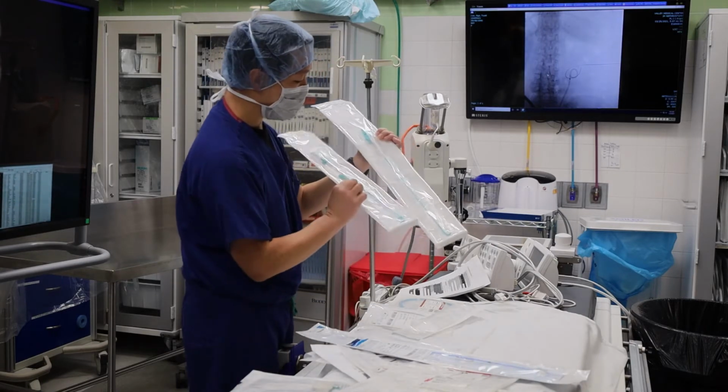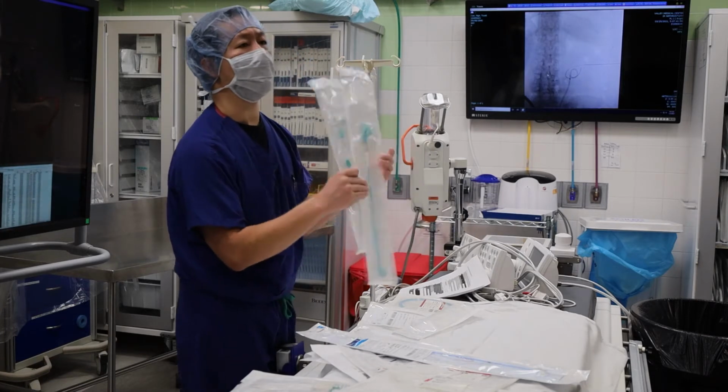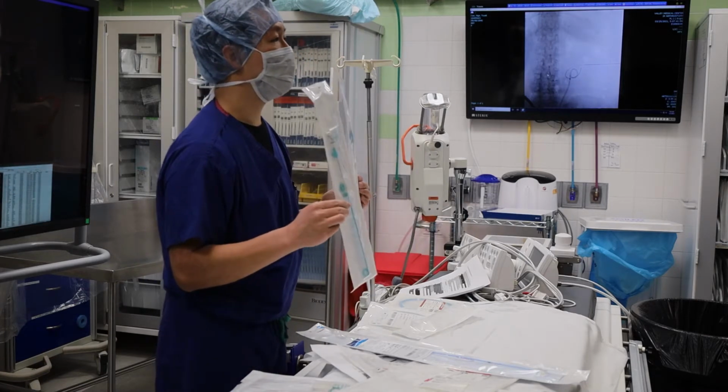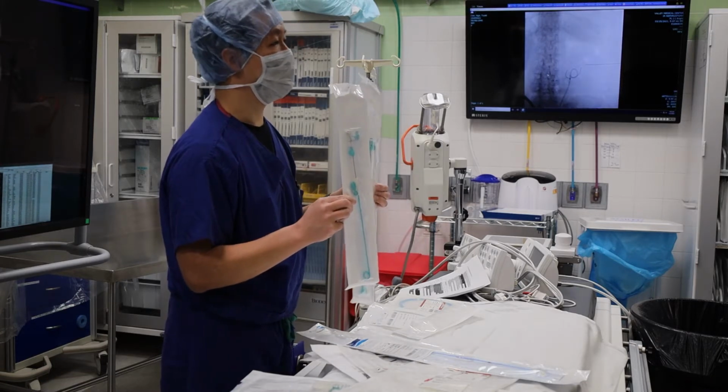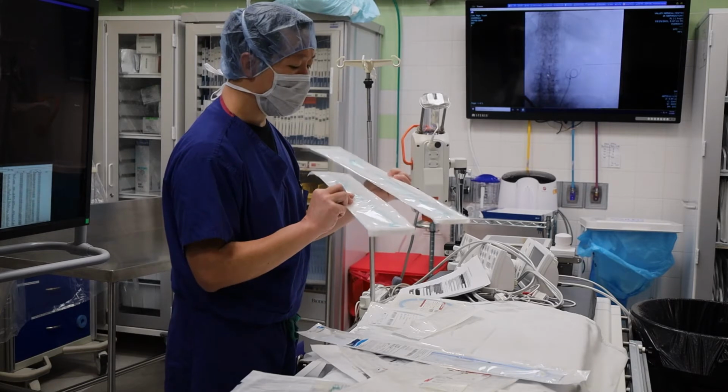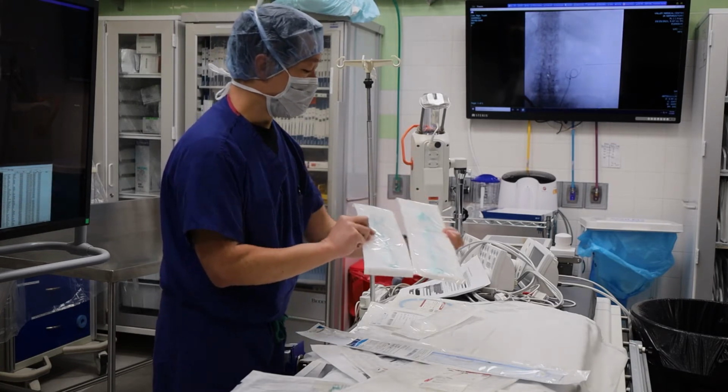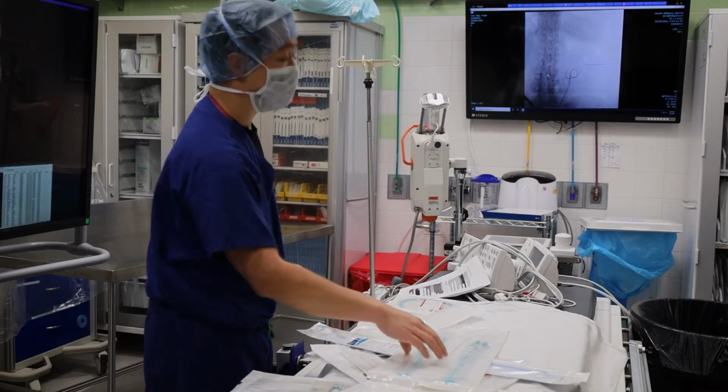What is the difference between a perc Neph and an APD drain? Where the holes are. Okay, what else? Good. The length of it. The length. Okay. So many people are going to be going home with a tube sticking out of the back.